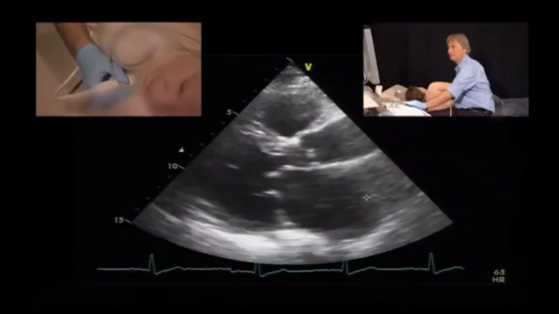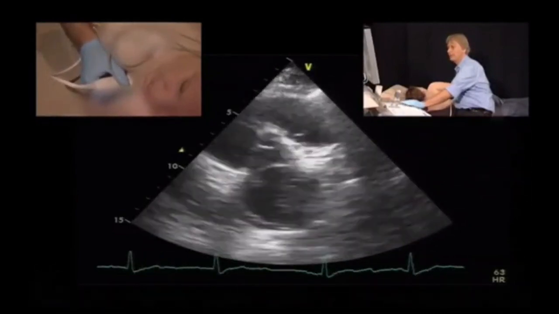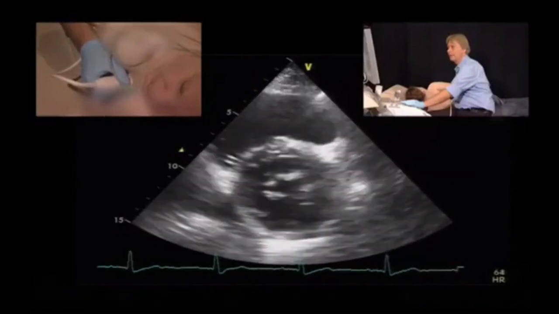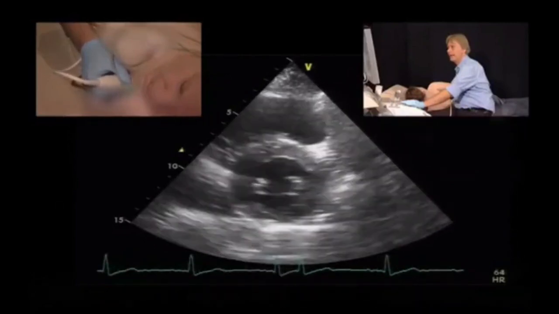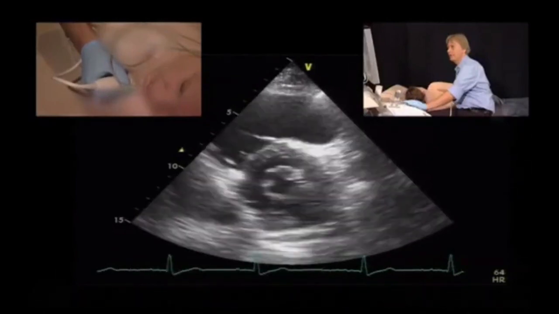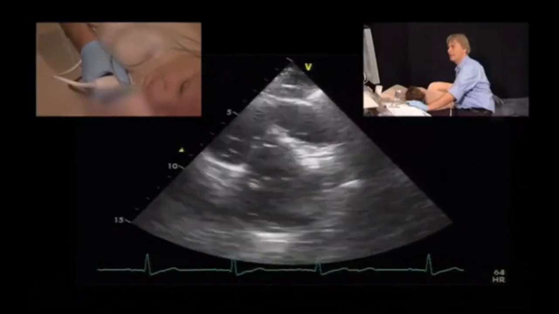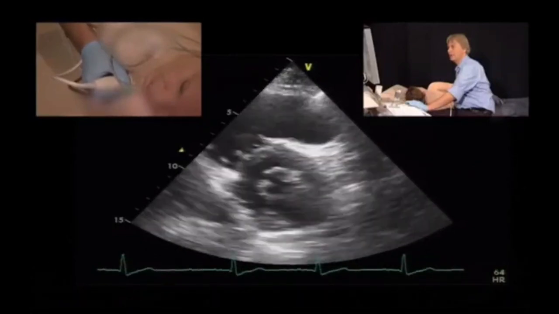And then you rotate the transducer into a short axis view and scan the mitral valve beginning from the annulus down towards the tips of the leaflets until you find the region where the mitral valve opening is at its smallest.